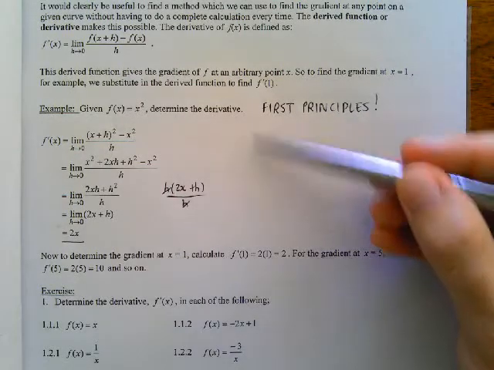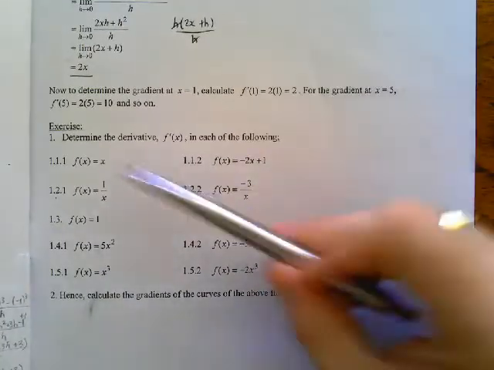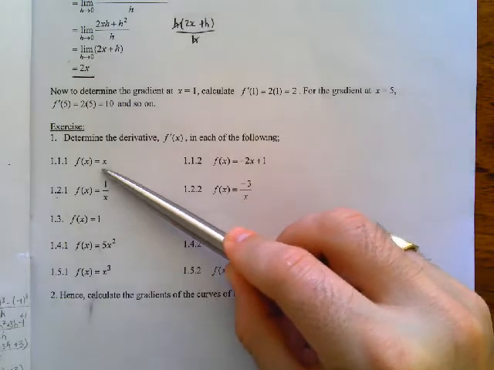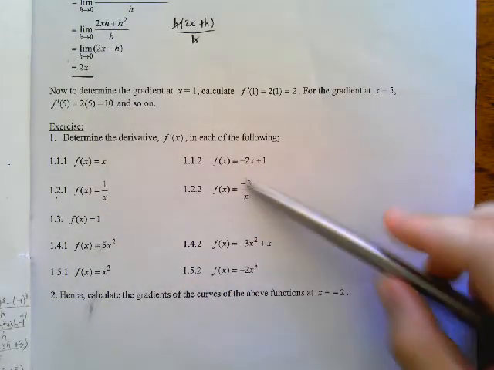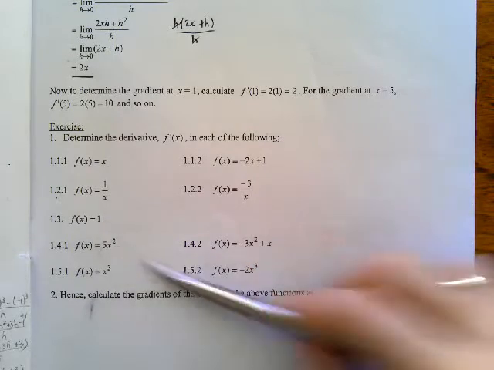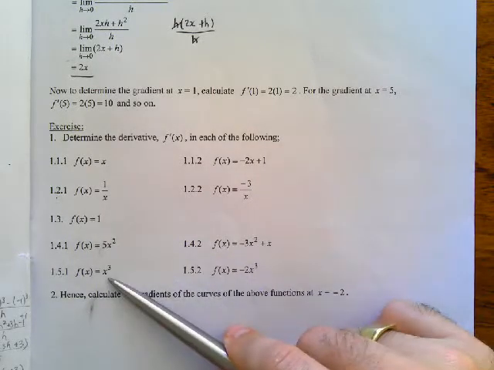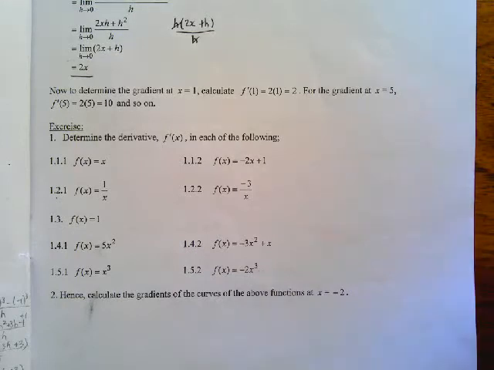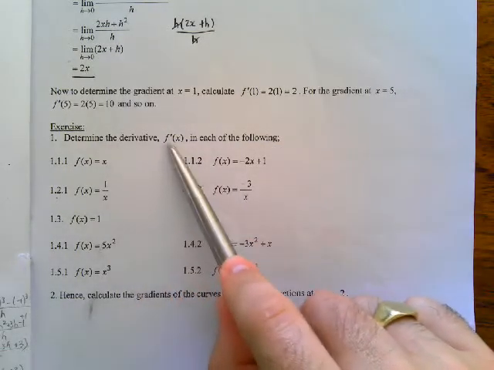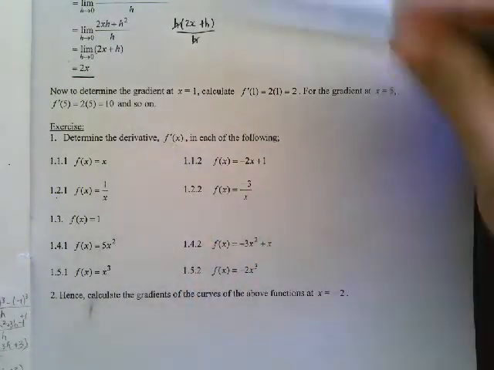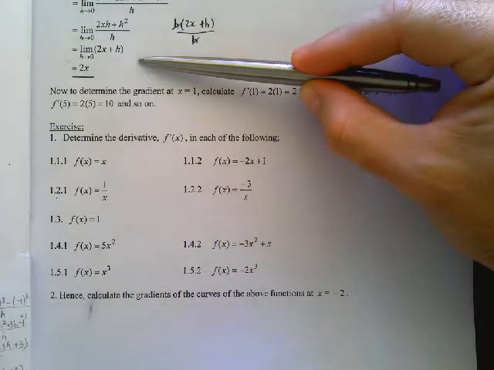This is very important, first principles, and you were given several to work through. f(x) equal to x, a straight line, a hyperbola, a constant value, a parabola, and a cubic graph, which we'll get to. For all these, we have to first find the first derivative, just like we did in this example up here.